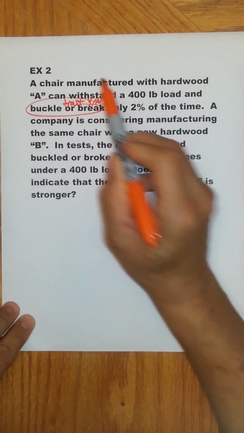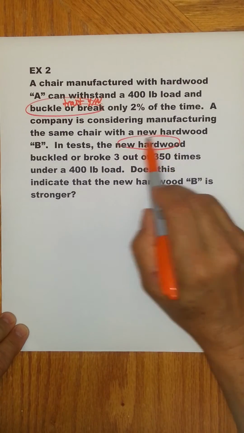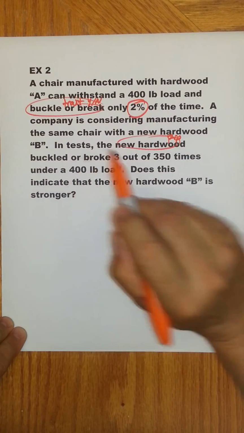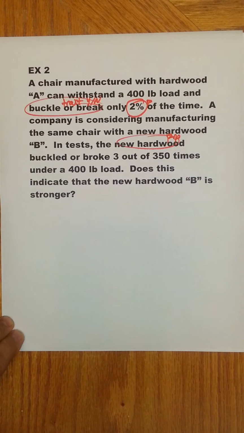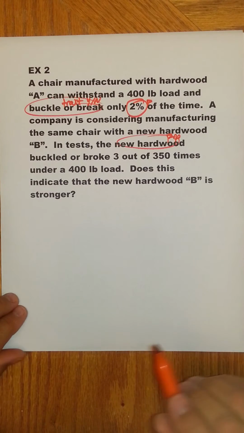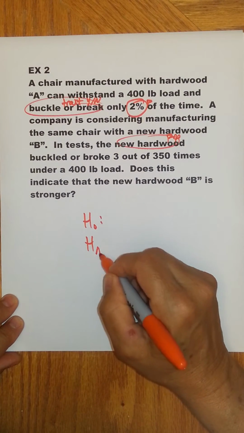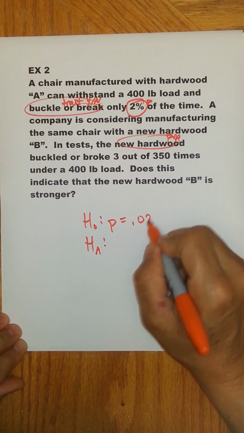The yes-no trait. And then we're testing the new hardwood. What we're given here is that 2% of the time, the hardwood, when it's manufactured into a chair, will buckle or break. So how should I write these hypotheses? All right, I write the null and the alternative, and now p equals 0.02.